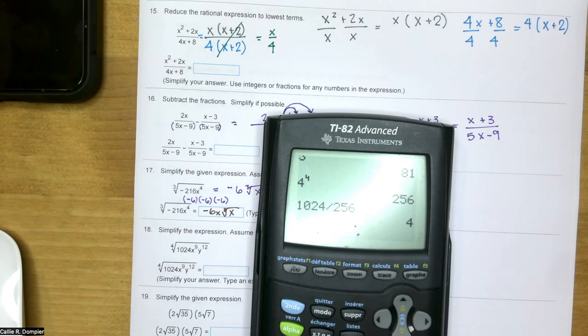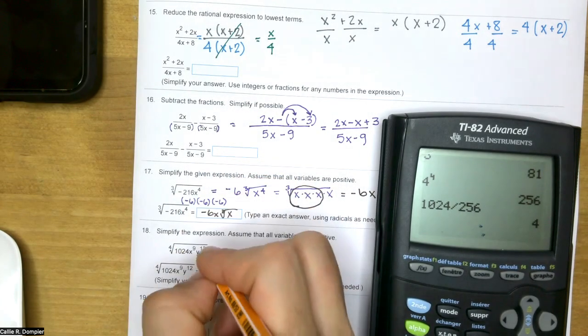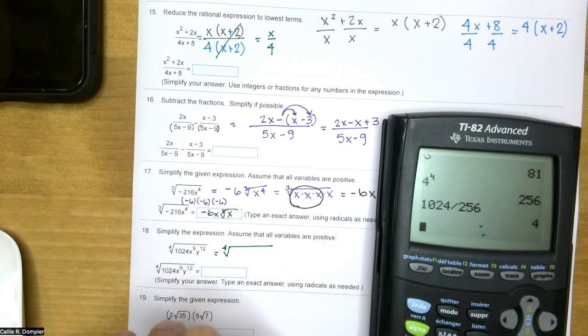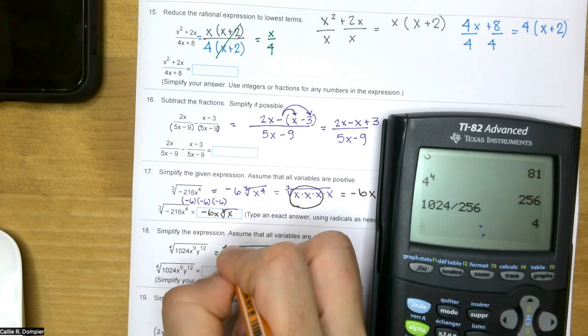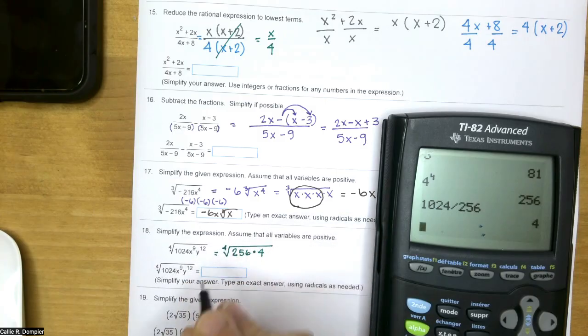So instead of 1024, we're going to change it to the fourth root of 256 times 4. And 256 we see is just 4 times 4 times 4 times 4, right?